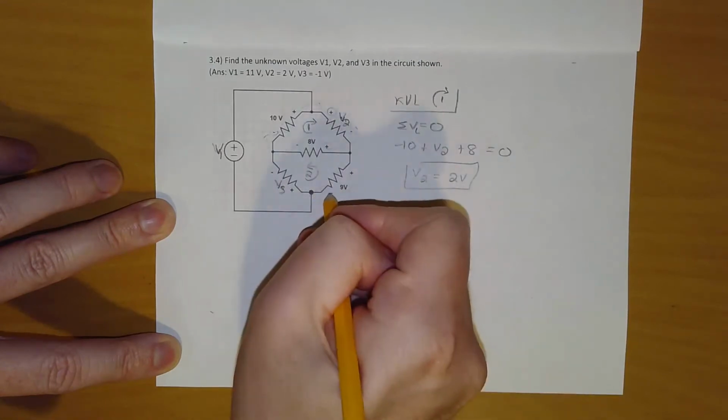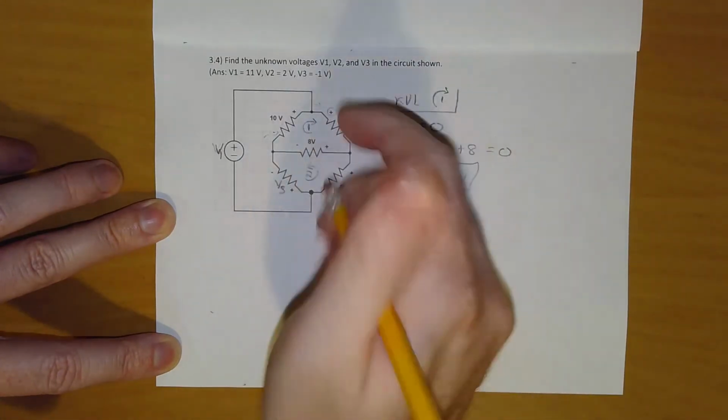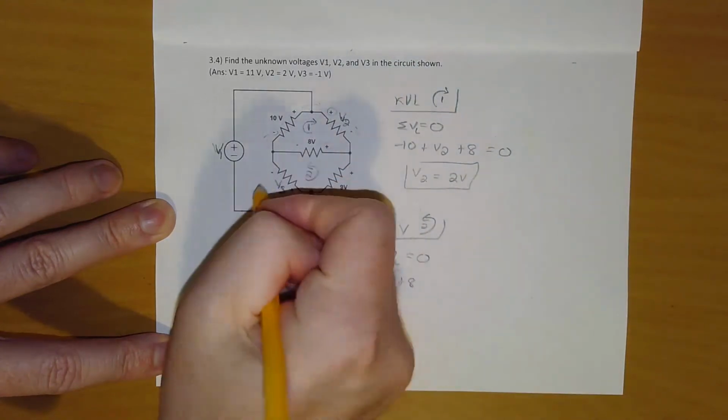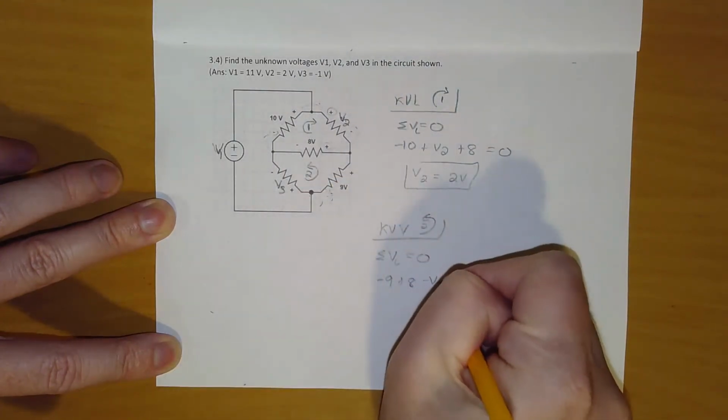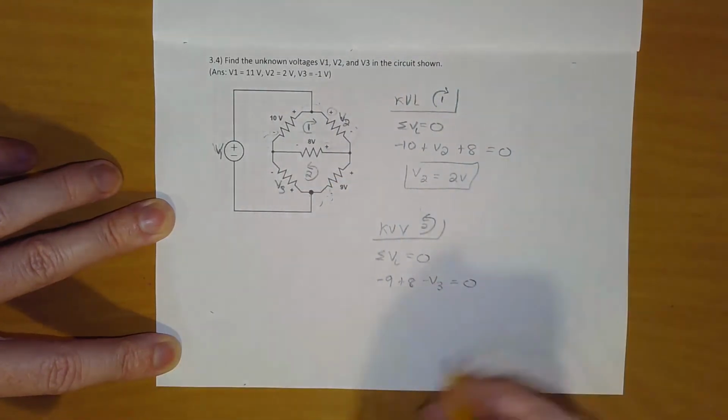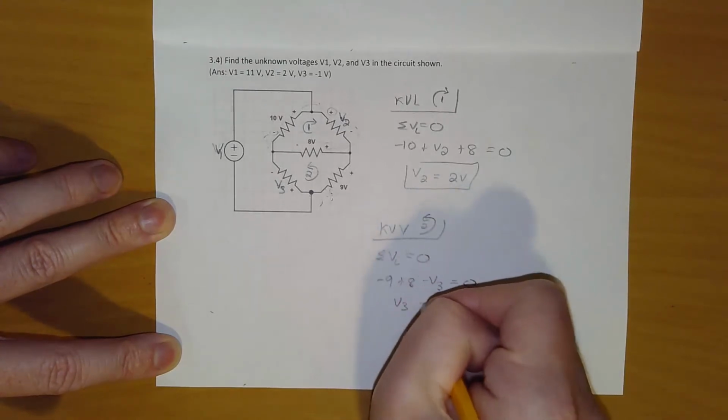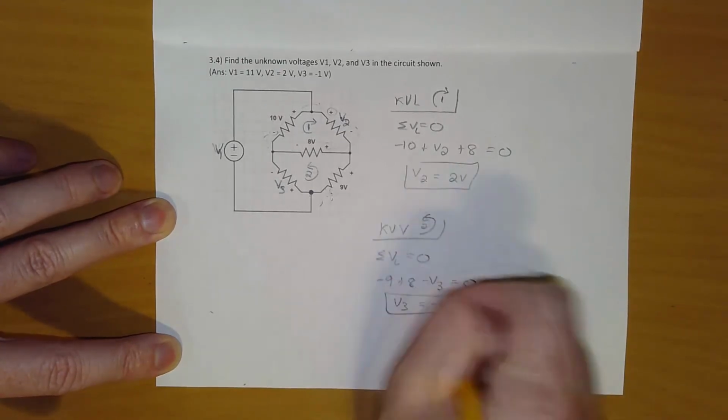Again, I'm picking up the sign as I enter it, but if you want to pick up as you leave, go for it. And then minus V3, all equal to 0. You solve this for V3, and you will get negative 1 volt.